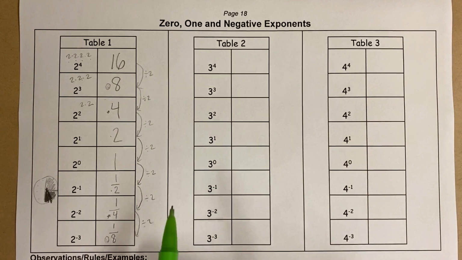So you're going to use this observation and go ahead and fill out table number 2. Try it out.